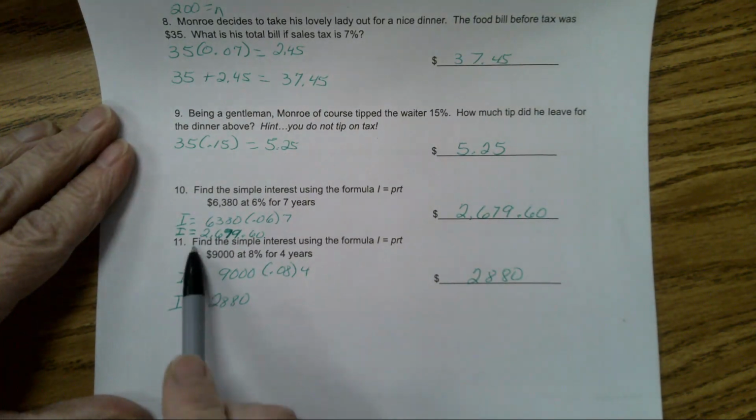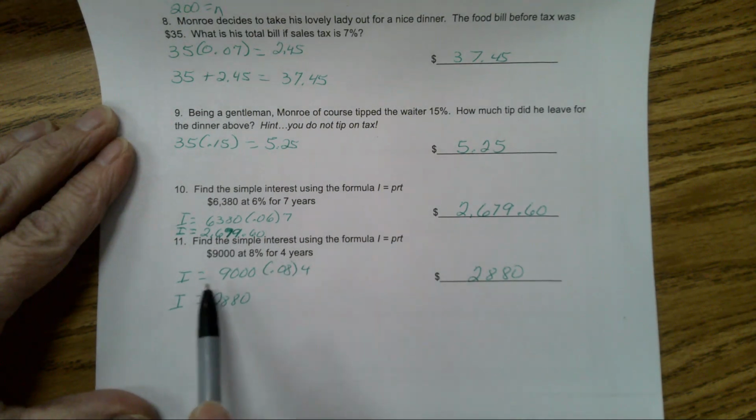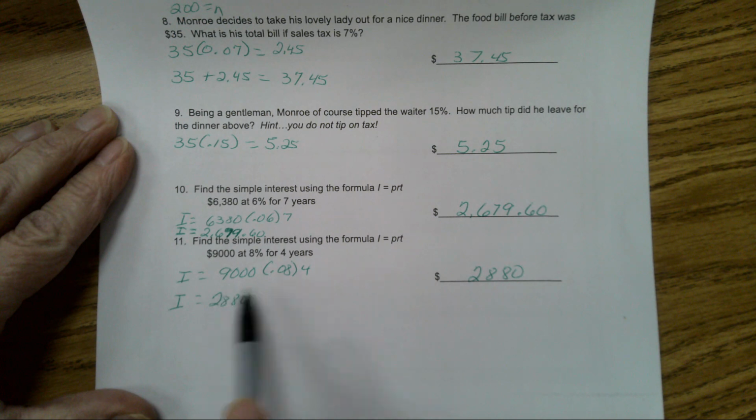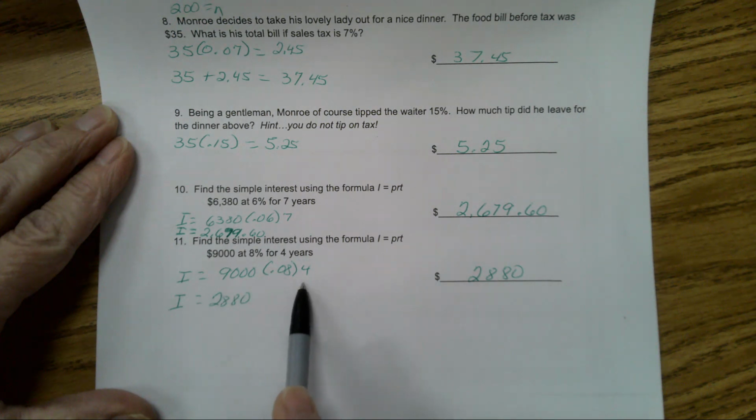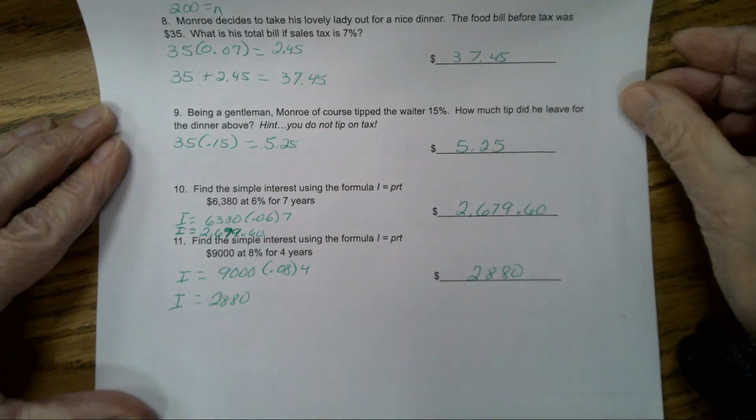Number 11, find the simple interest using this formula. Okay, your interest is 9,000 times 0.08 times 4 equals $2,880. Are there any questions?